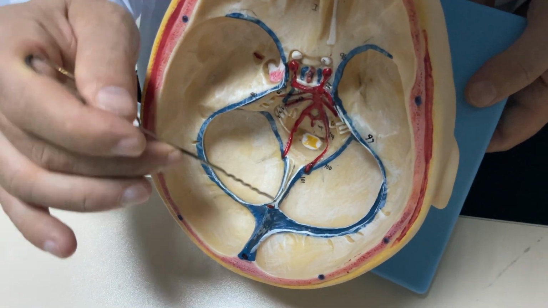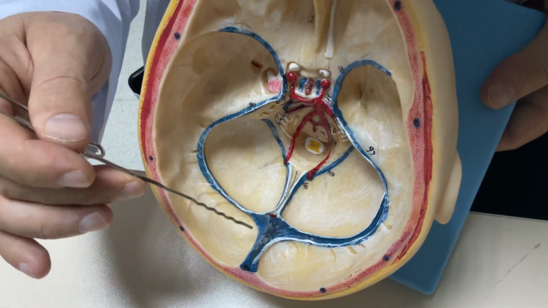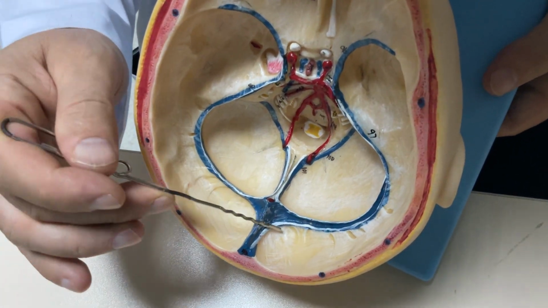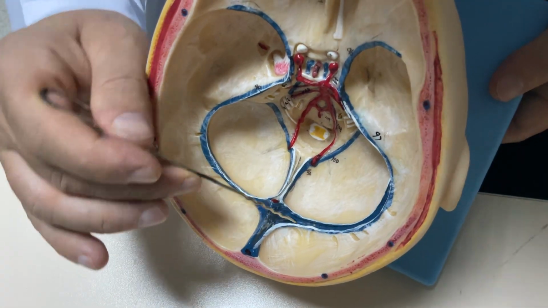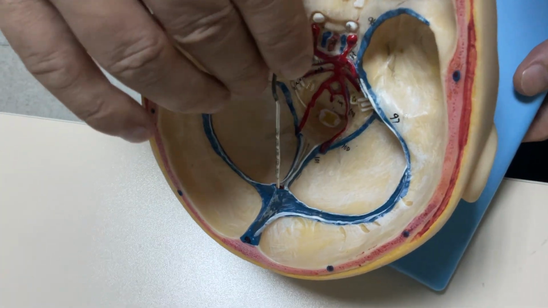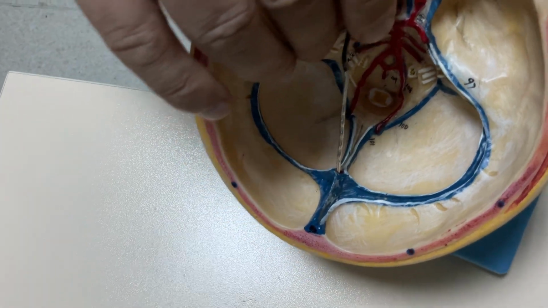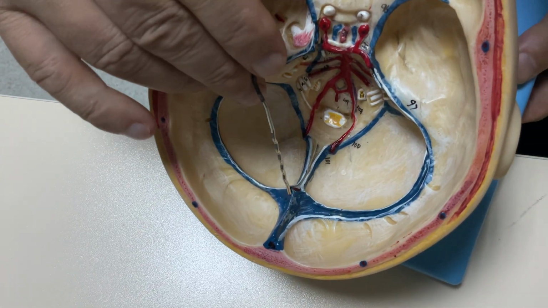Back here, this is the occipital sinus. This is the confluence of sinuses. How about this sinus? Straight sinus. This is the straight sinus, right? This one, straight sinus.